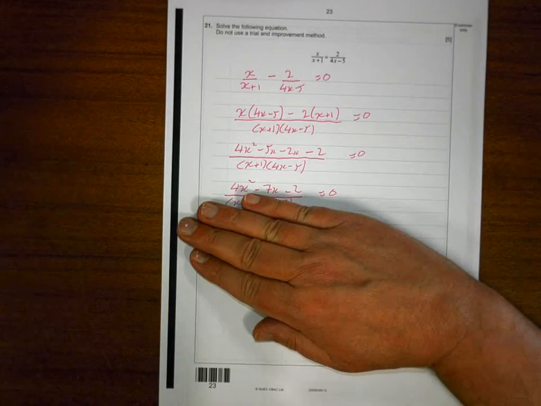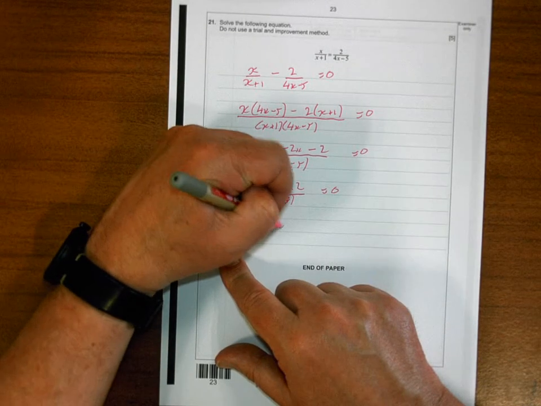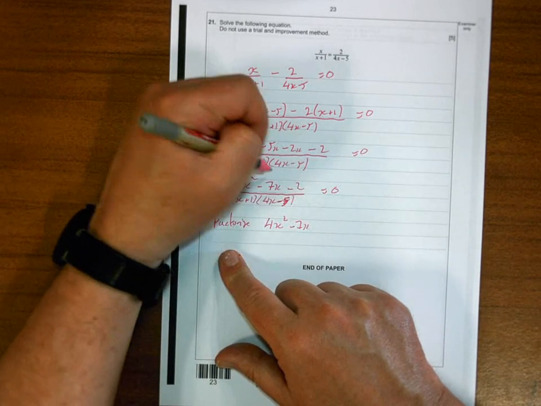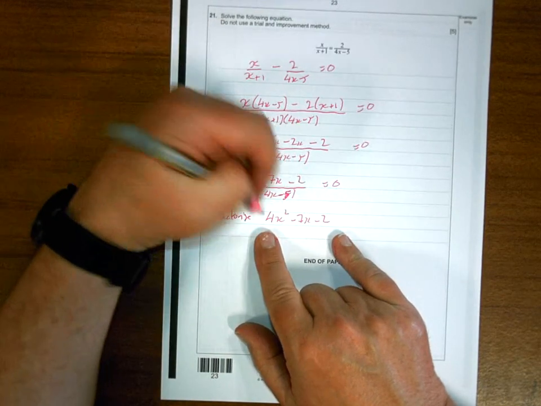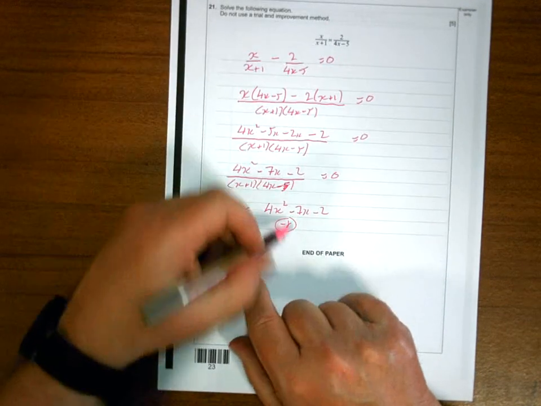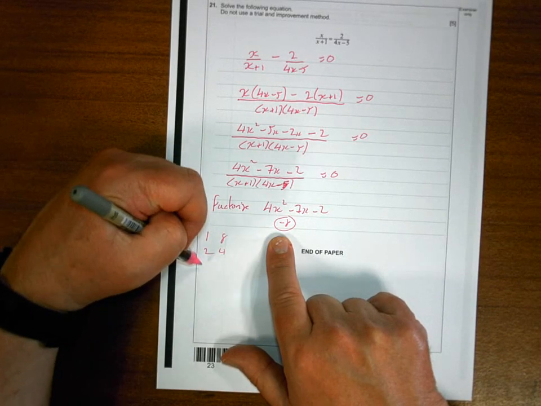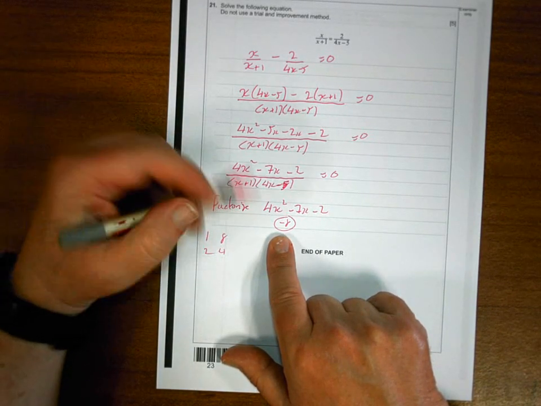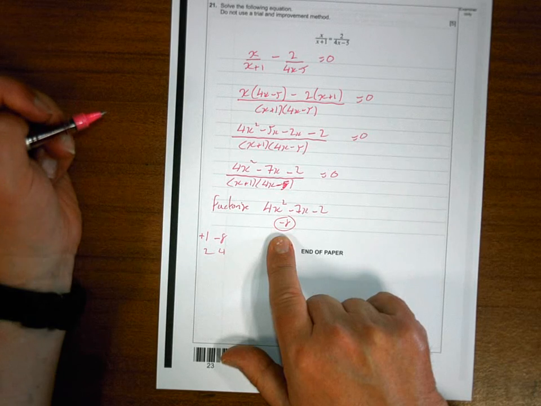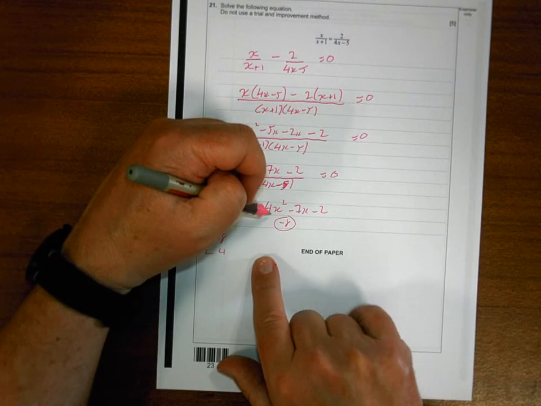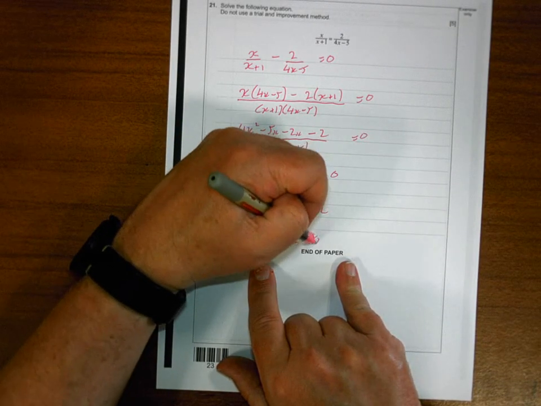So now we're going to factorize 4x squared minus 7x minus 2. If you remember that you multiply those two together, so we got minus 8, and I want to get a factor pair of minus 8, so 1, 8, 2, 4, 4, 2, so it's one of those that is going to add to minus 7. So to make minus 7, I need plus 1 and minus 8. So you then rewrite that, 4x squared plus 1x minus 8x minus 2.